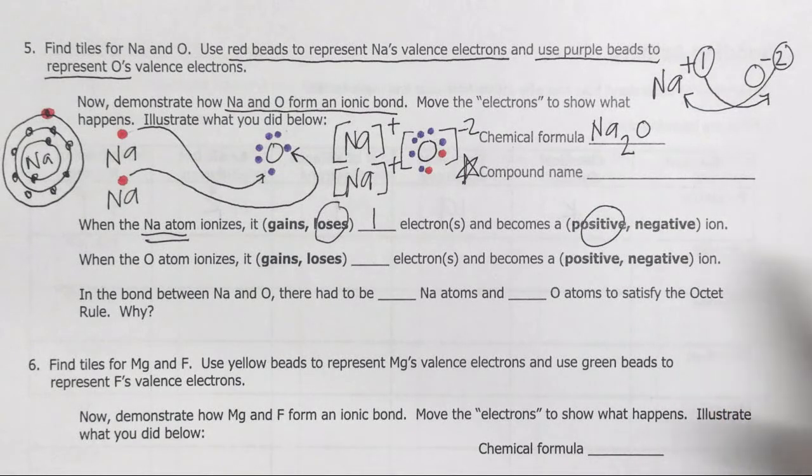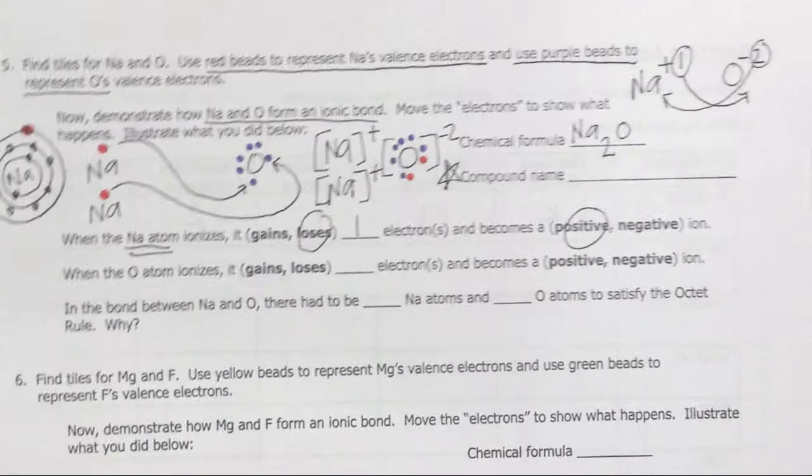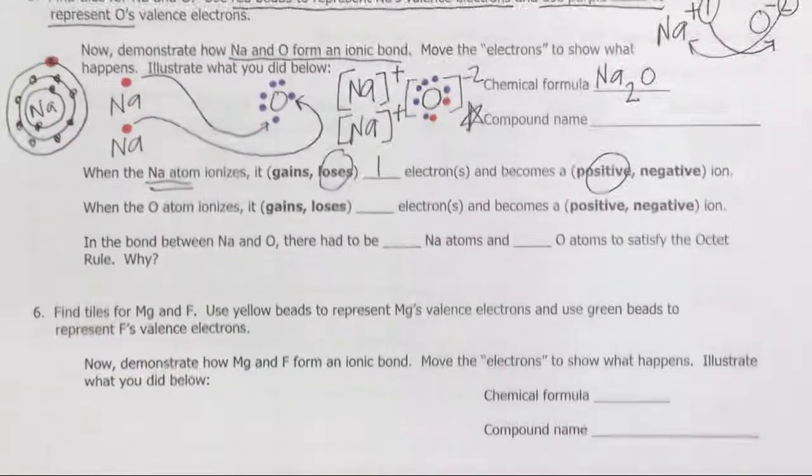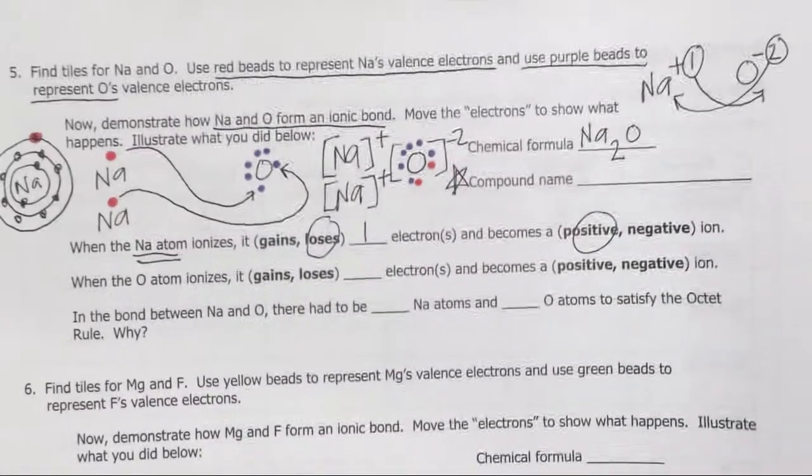So you're going to do this for the rest of class time. Okay, you've got, let's see here, 1, 2, 3 more like this, and then you've got some questions at the bottom that you need to make sure you answer. You have until the end of class to complete this.